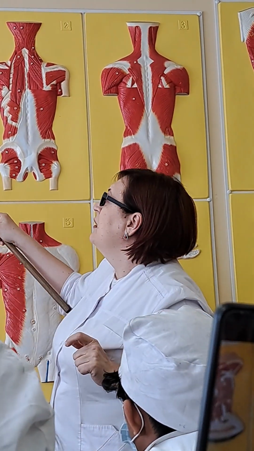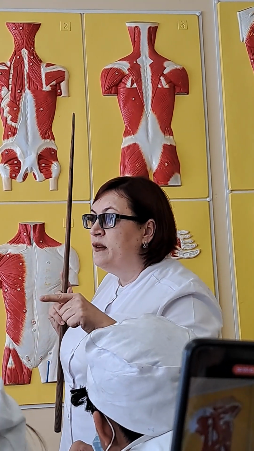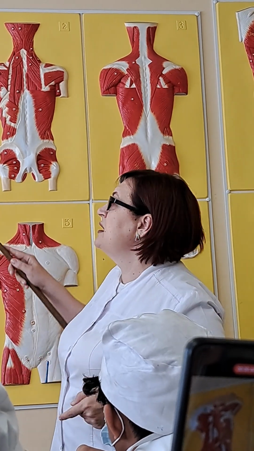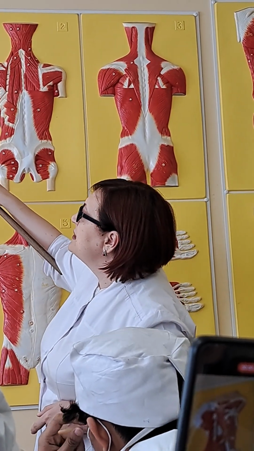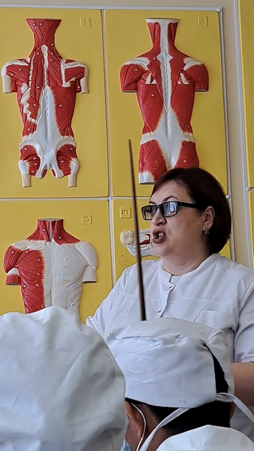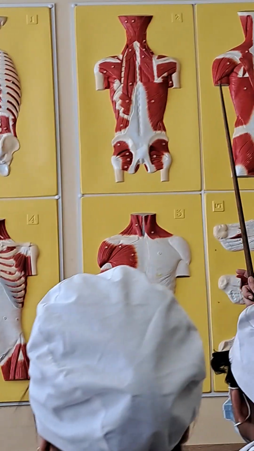The second, deeper layer, multifidi, is shorter, and the deepest and shortest layer is called the rotatores. This muscle is located between spinous and transverse processes. The main action is rotation of the vertebral column to right and left side, at the cervical and lumbar parts.